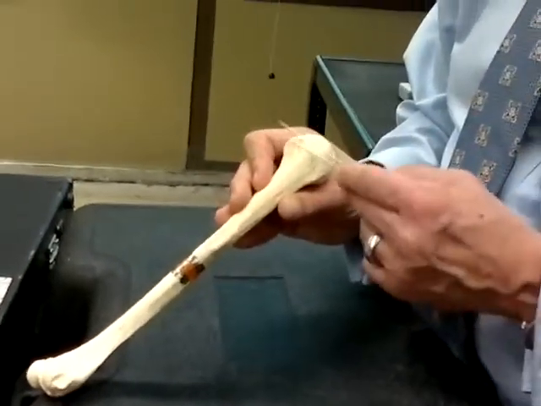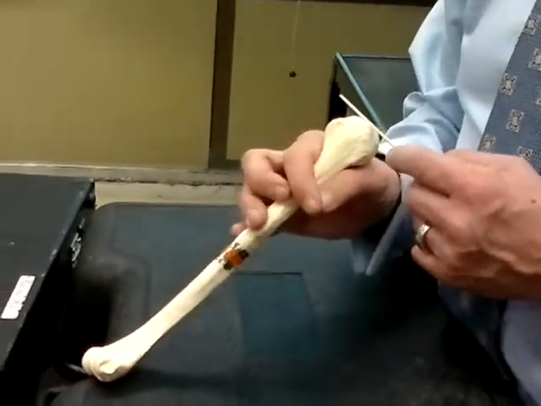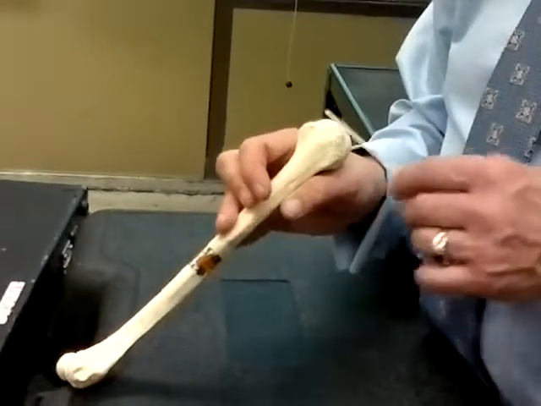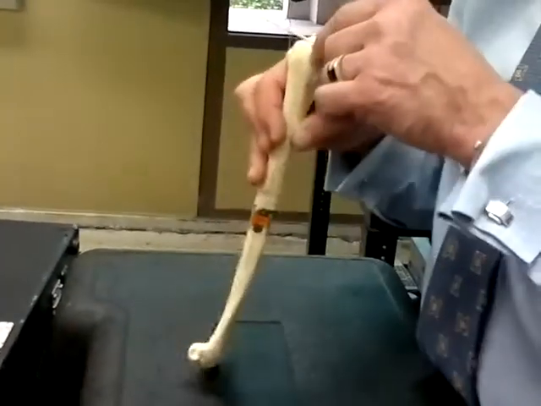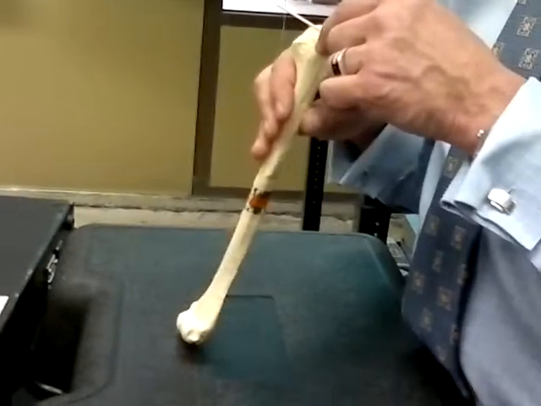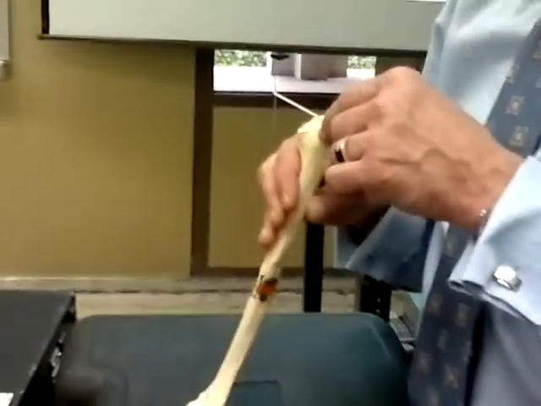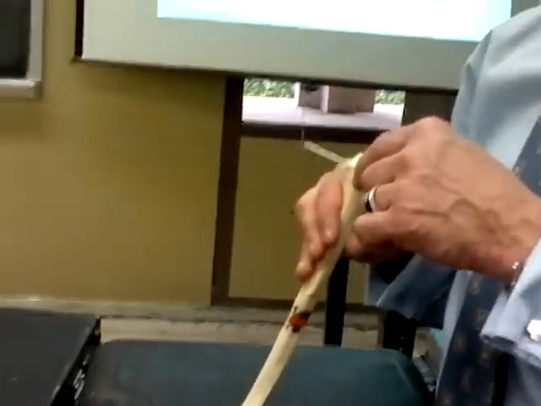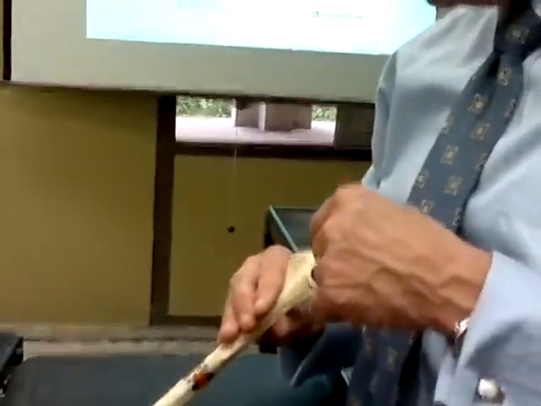These are called what? Tubercles. You have a greater tubercle and a lesser tubercle. The greater is higher up. It's more proximal to the head. The lesser is lower, but the lesser is bigger.